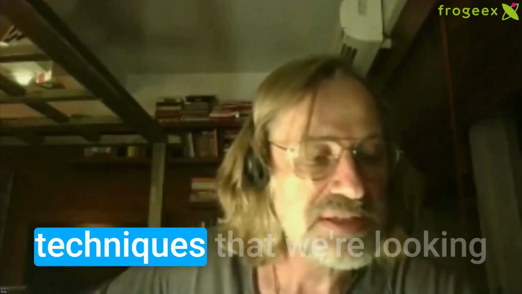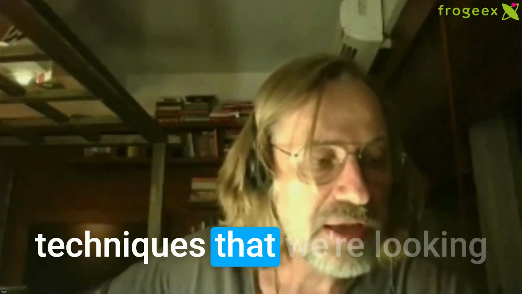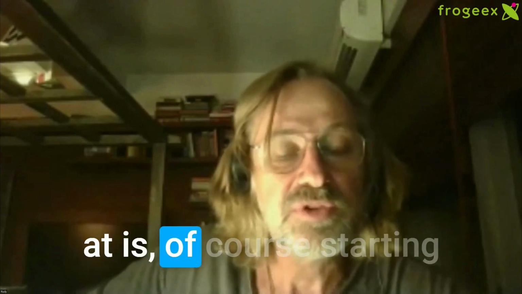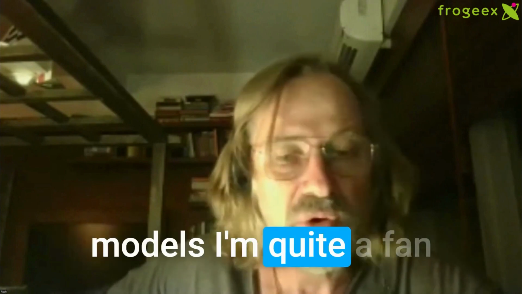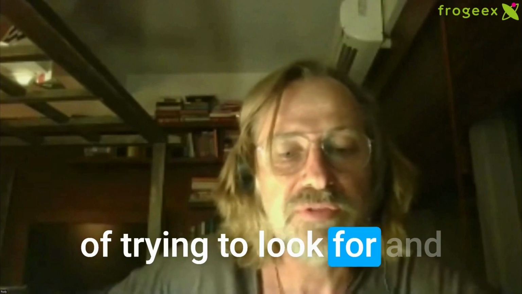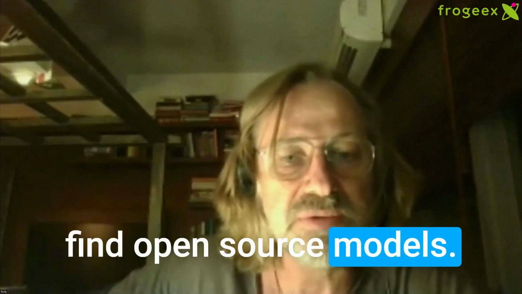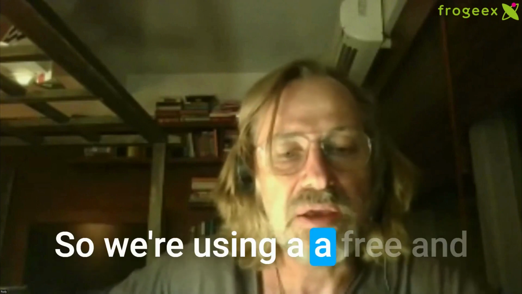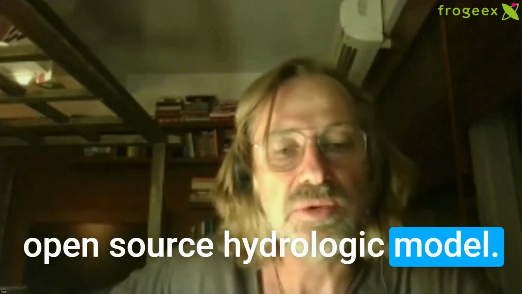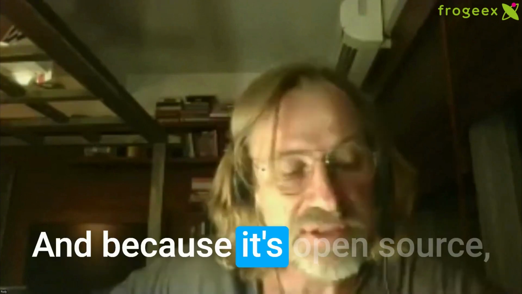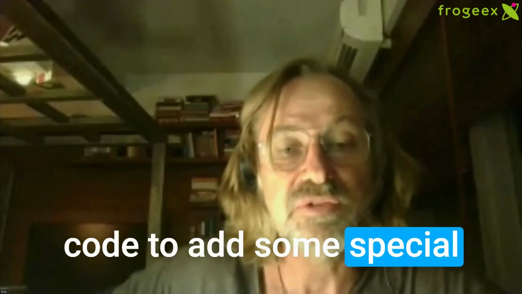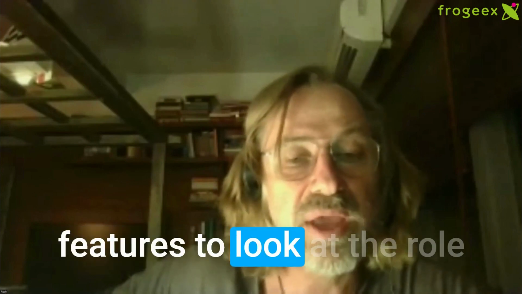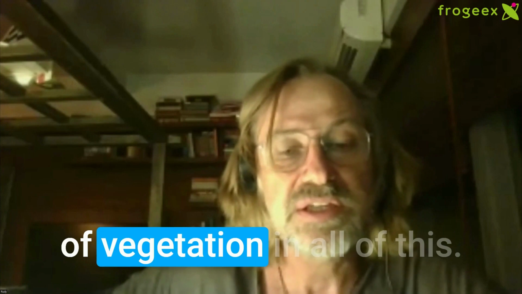So some of the modeling techniques that we're looking at is, of course, starting with traditional hydrologic models. I'm quite a fan of trying to look for and find open source models. So we're using a free and open source hydrologic model, and because it's open source, we can adapt some of the code to add some special features to look at the role of vegetation in all of these processes.